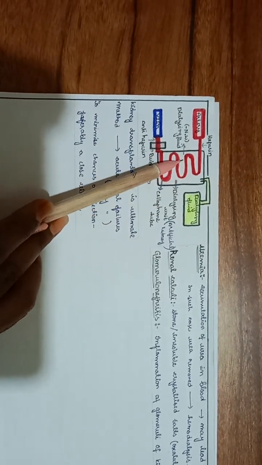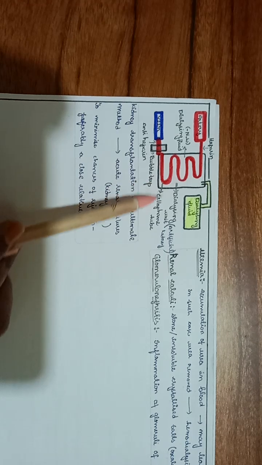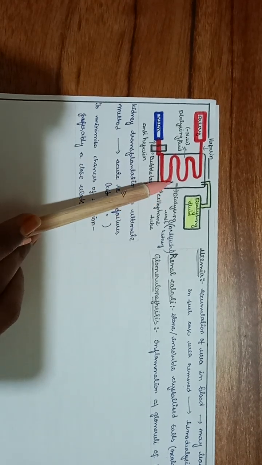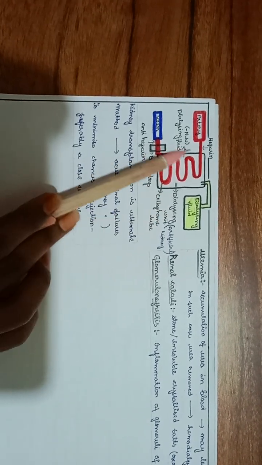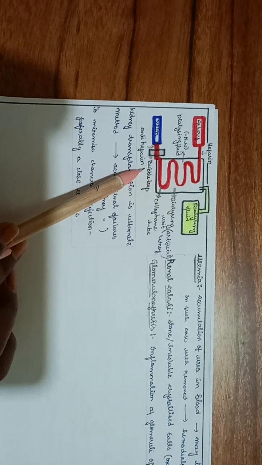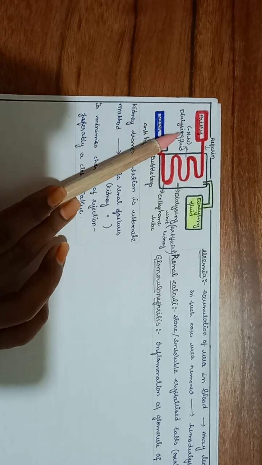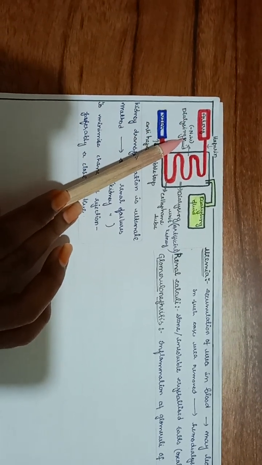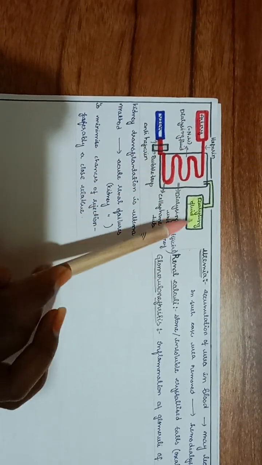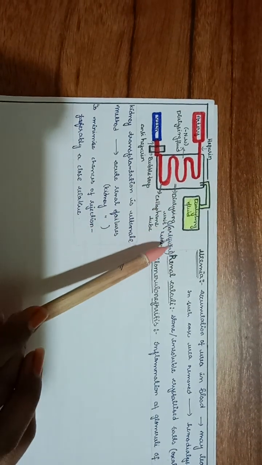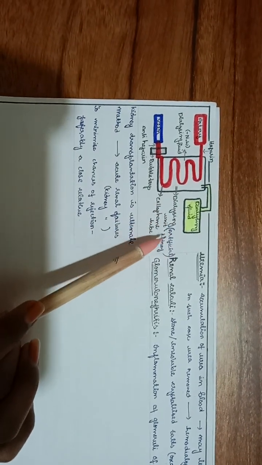The blood is passed into this cellophane tube which has small pores, and this is the dialysing unit. The dialysing unit has a cellophane tube plus a dialysing fluid which doesn't contain any nitrogenous waste in it.